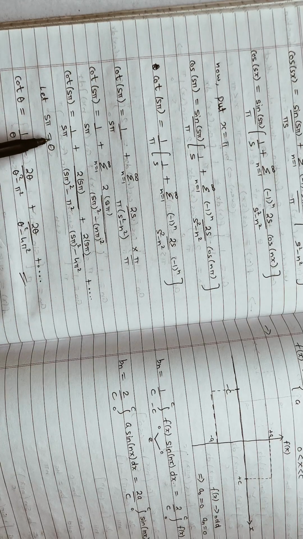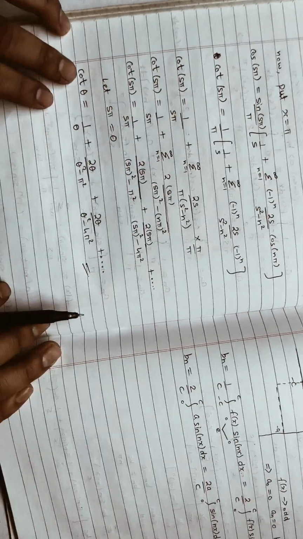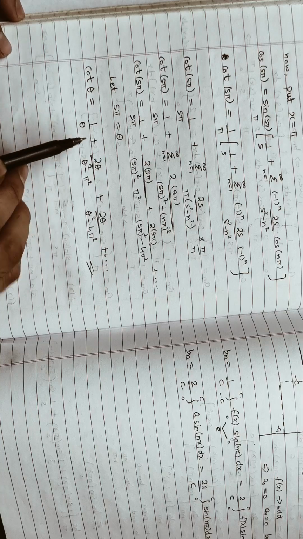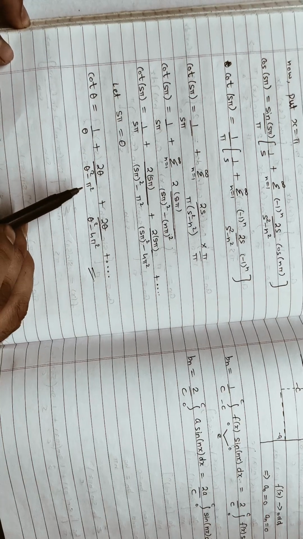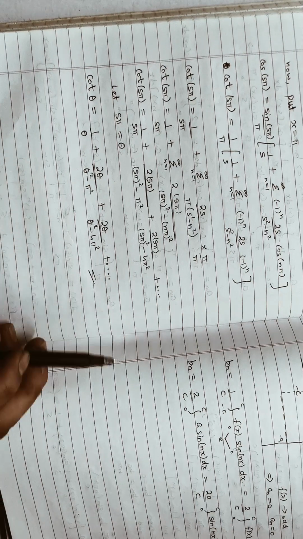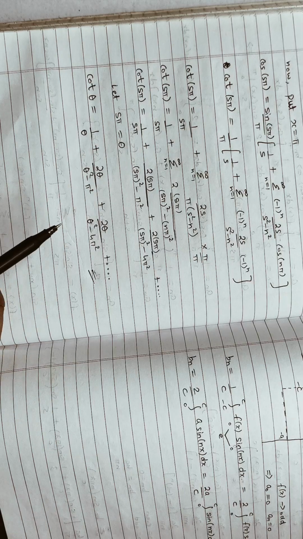I am putting s pi equal to theta. So it will give me cot theta equals 1 upon theta plus 2 theta upon theta square minus n square pi square, up to infinity. So guys, this was our exercise number 11.3.